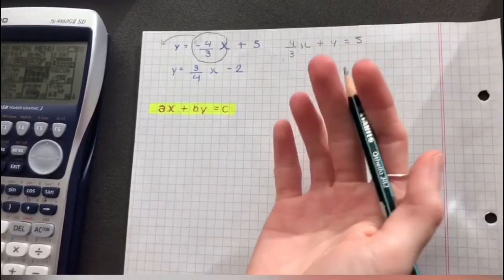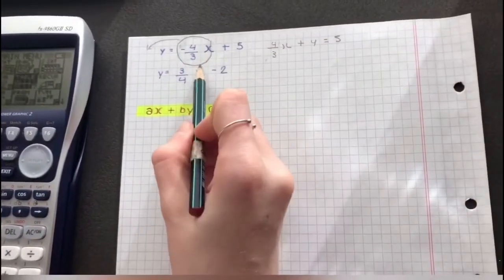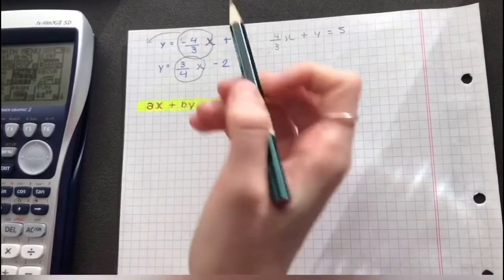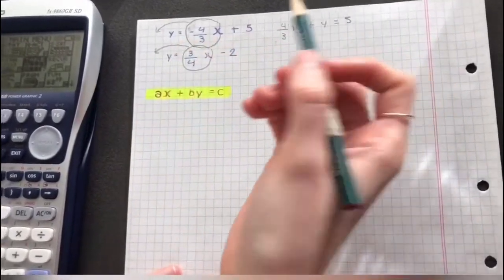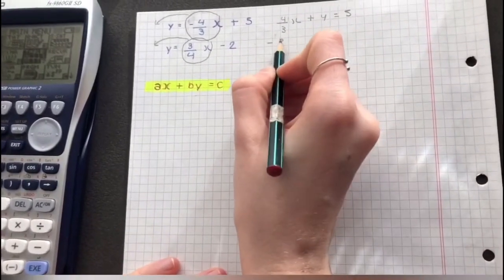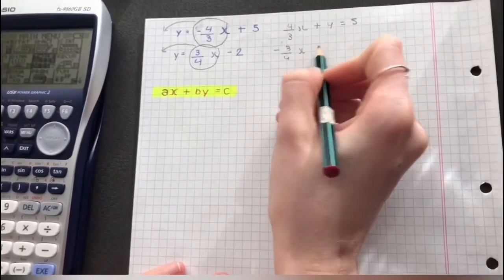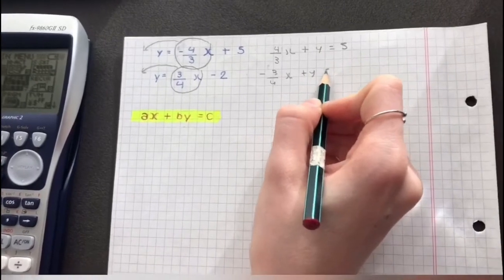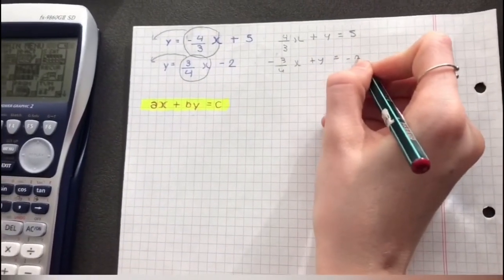We're going to do the same thing with the other equation. We're going to pass the 3 over 4x to the left side, and we change the sign, minus 3 over 4x plus y equals minus 2.